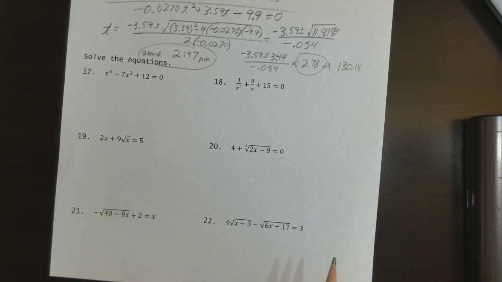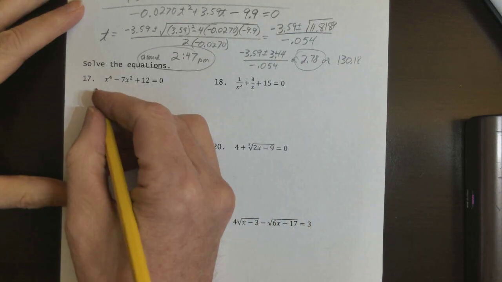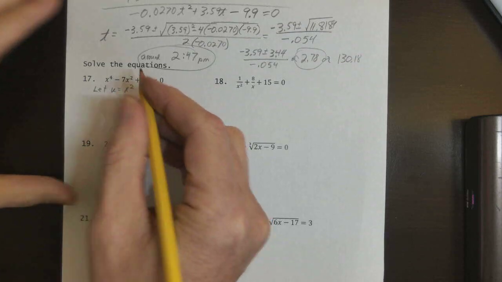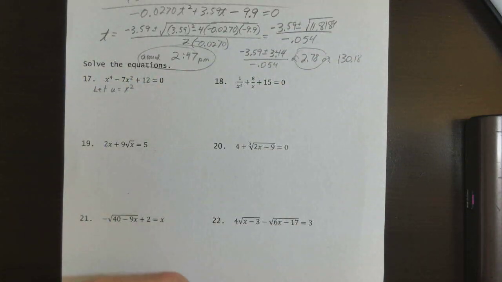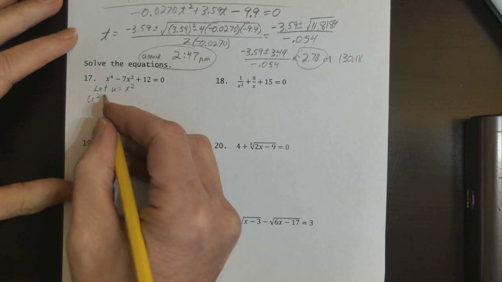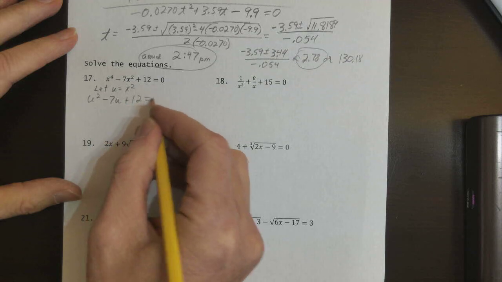Now, we got a few equations to solve here. I'm going to let u equal x squared. This is using quadratic techniques. It works out nicely here. So it'll be u squared minus 7u plus 12 equals 0.